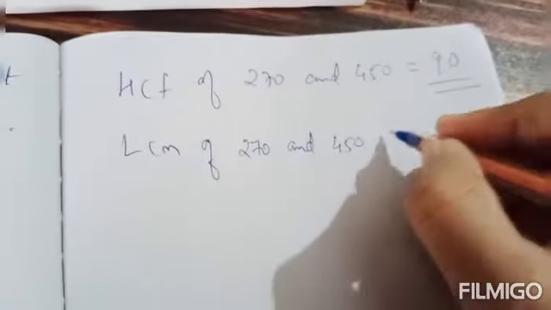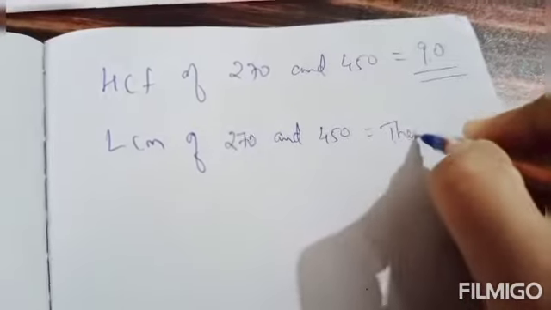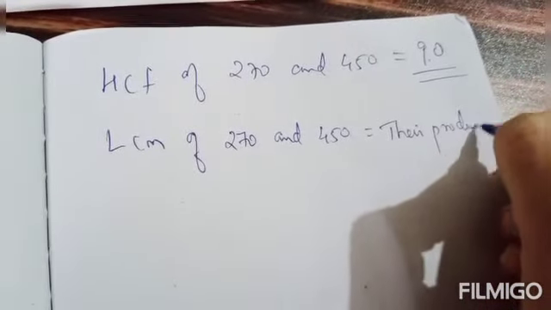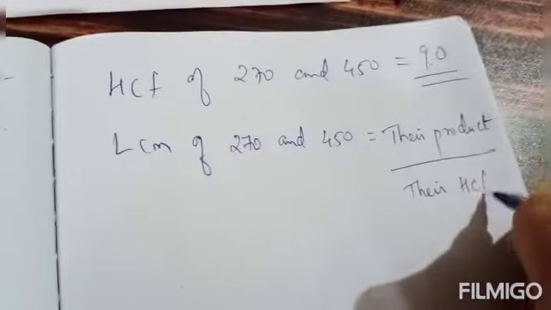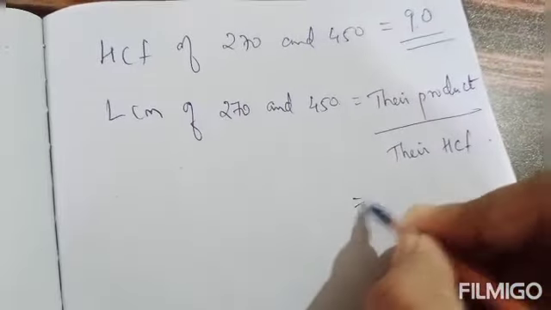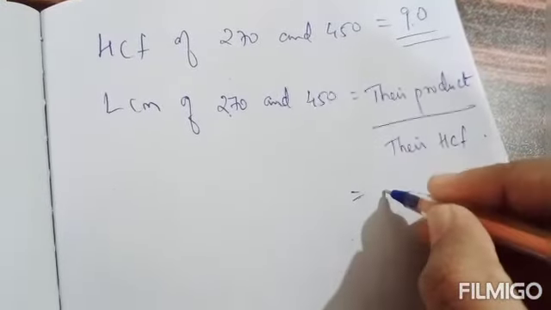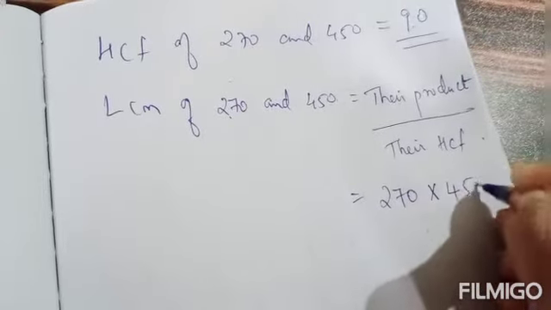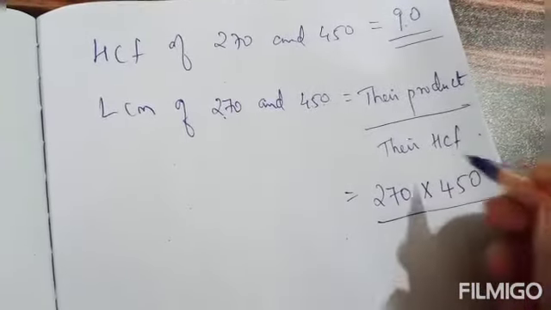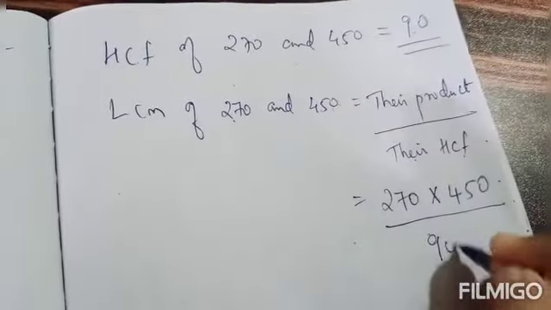So you have one formula: LCM of two numbers equals their product by their HCF. So what is the product of 270 and 450? Just multiply 270 into 450 divided by their HCF. We got 90 here.